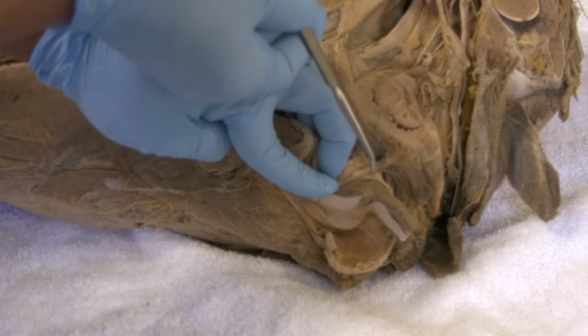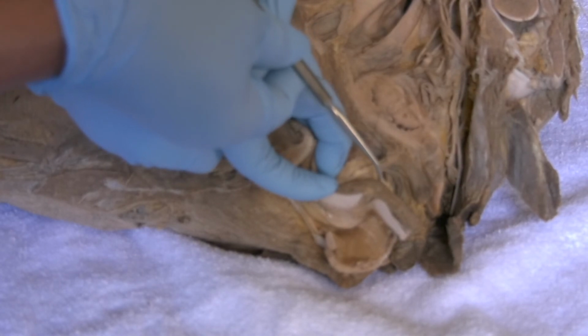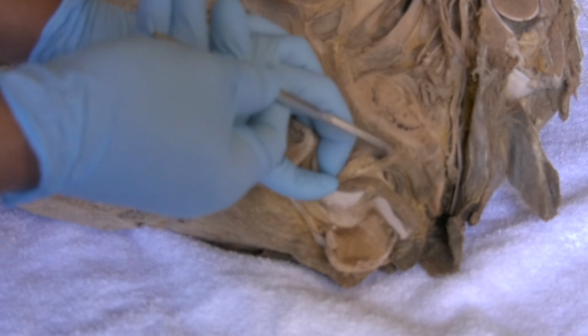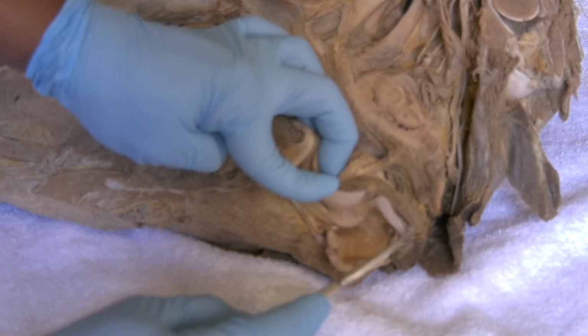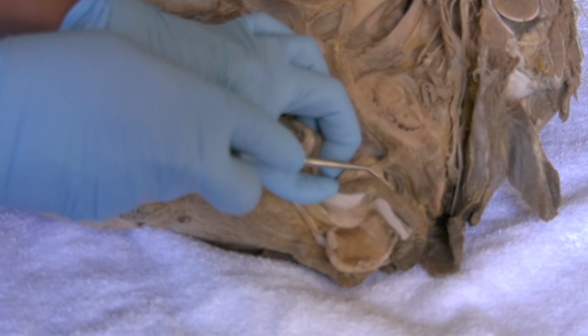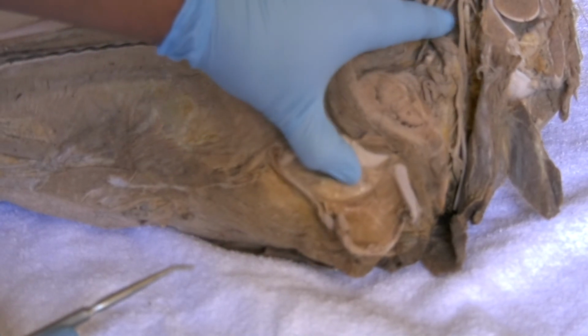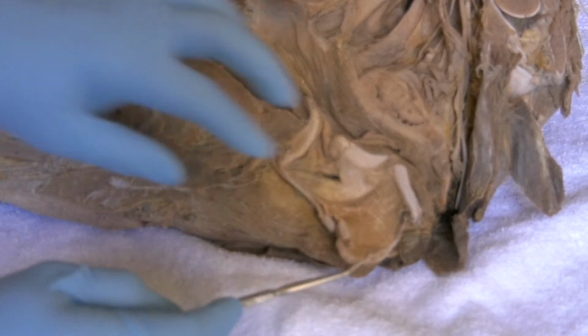So in the tie-back procedure, you make your knot in between the cricoid cartilage and the muscular process of the arytenoid cartilage.